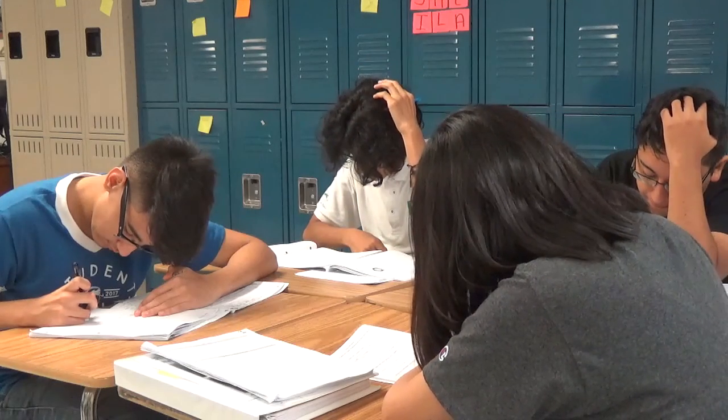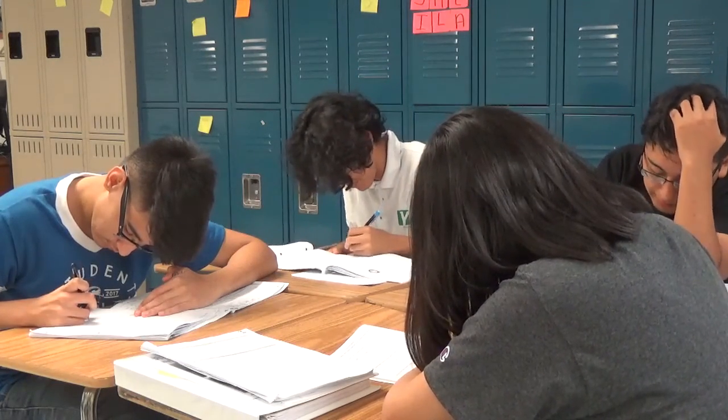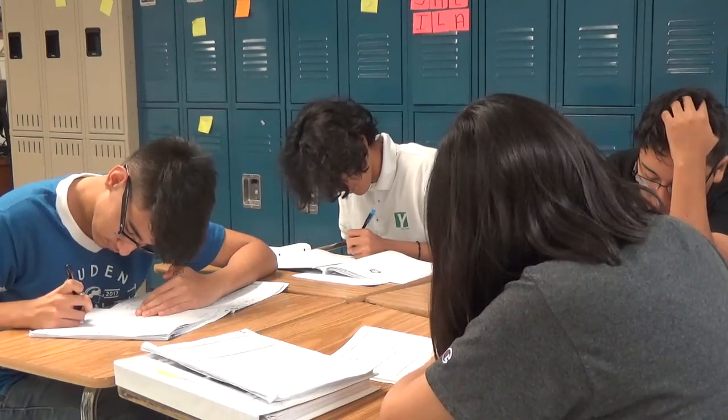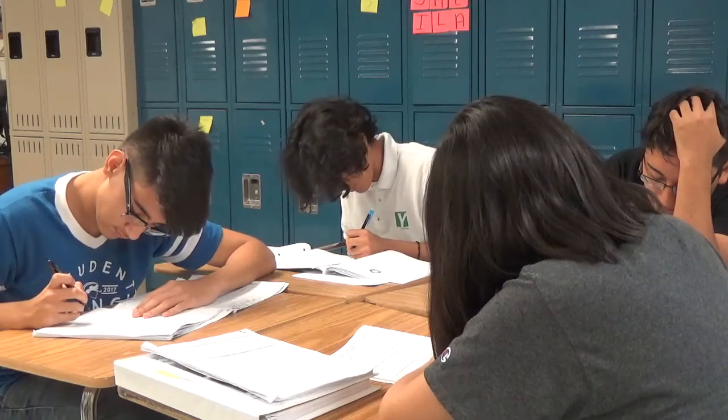Okay. Was everybody okay with the derivative part? So finding the derivative was good. And then usually with implicit differentiation, it's the algebra that's going to be a little bit of a pain.